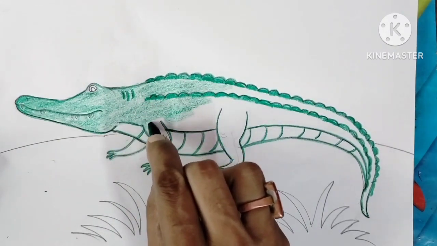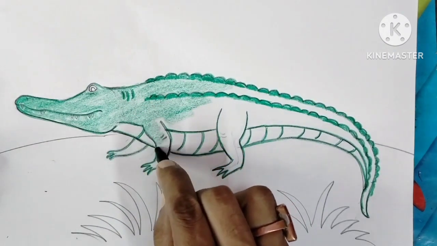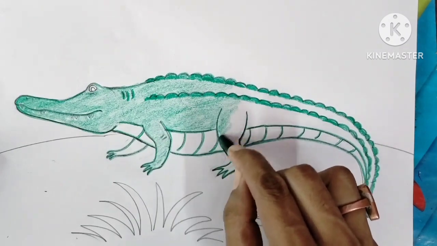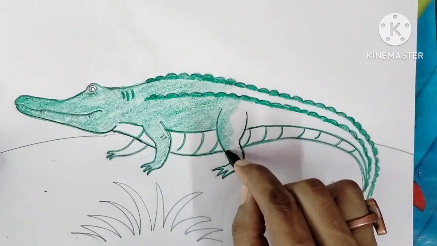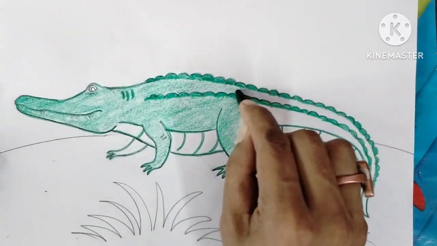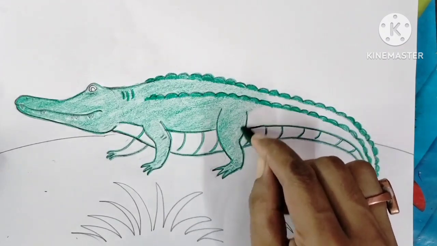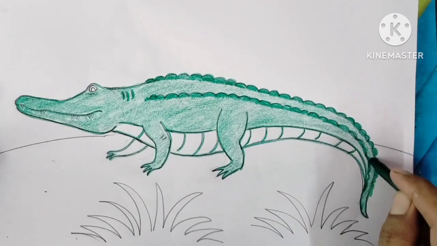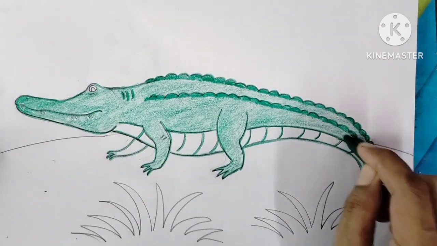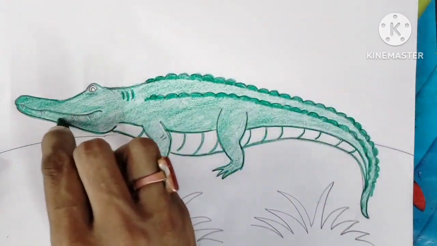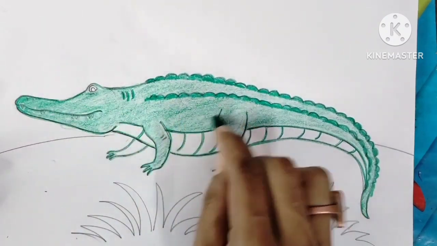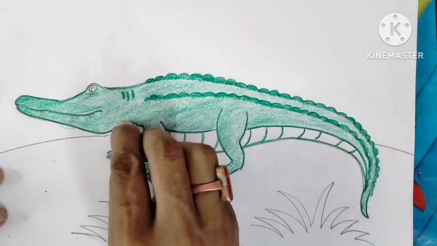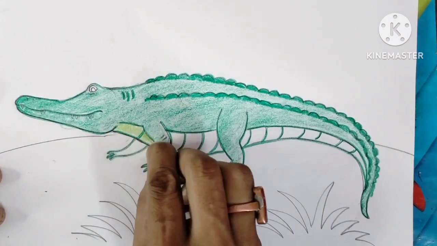Okay, now we will use the light green color. Okay, now we will use the light green color here. See, children, here we will use light green color.